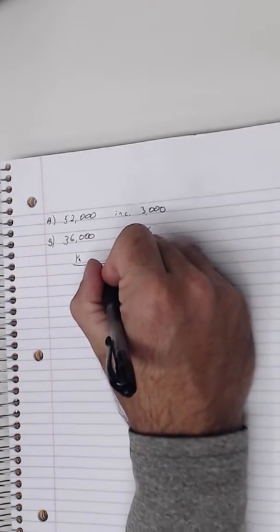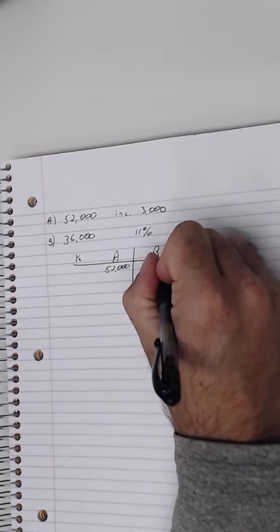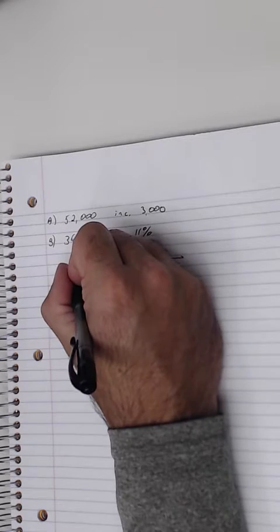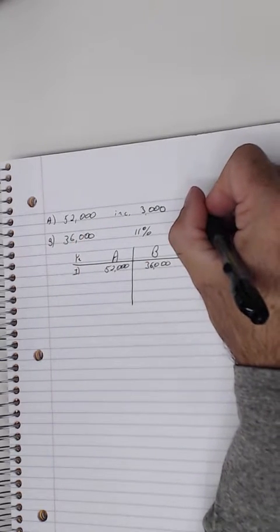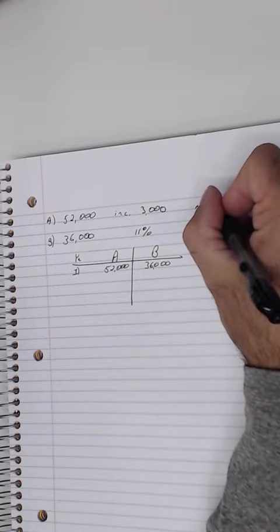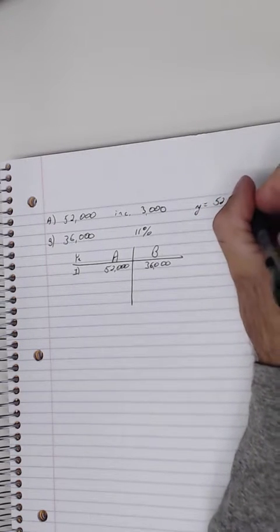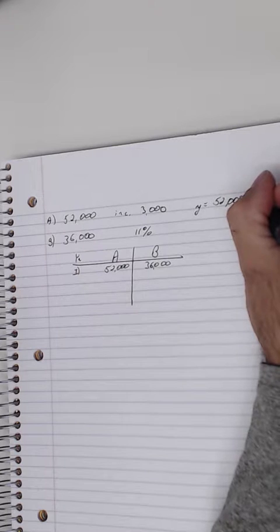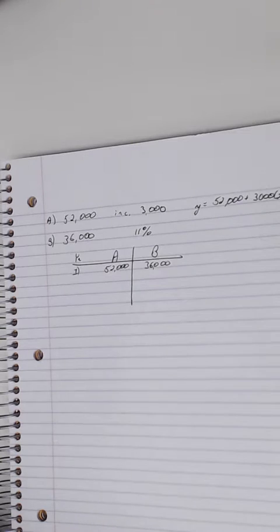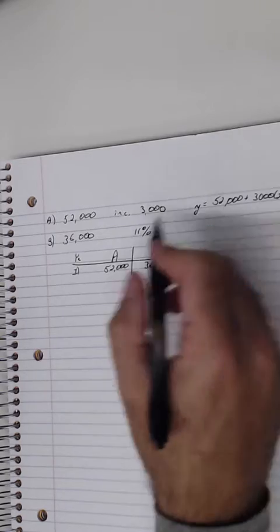Okay, so this is 52,000. This is 36,000. Okay, now the other thing I would do is find an equation that works. Okay, so the equation for this is simply y equals 52,000 plus 3,000 times x. Okay, so essentially what you're doing is you're adding 3,000 for every year.